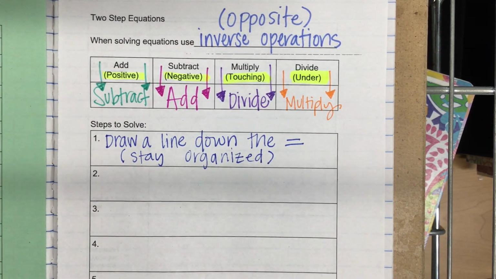We're going to review two-step equations, which you have to do in 2 steps. However, last year we stopped at two-step equations. This year we're going to continue on and do multi-step equations. Sometimes there are 5 steps, sometimes 6 steps to do the problem. You have to stay organized, because if you're not organized, that's where we run into bigger problems. So we're going to draw a line down the equal sign to keep us organized.